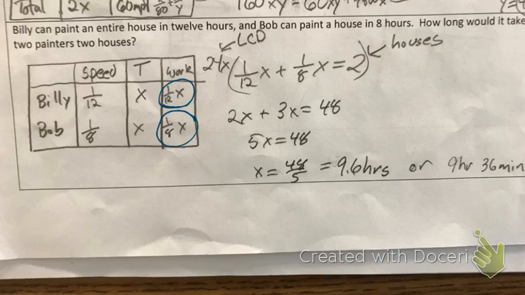So the person that paints 1/8 is going to speed up the person that's doing 1/12. Because you work with someone that's going faster, you're going to finish the job faster. It's not like Billy's going to paint for 12 hours, Bob's going to paint for 8 hours, and he's just going to watch Billy finish his house. Okay. Yeah, they're working together.